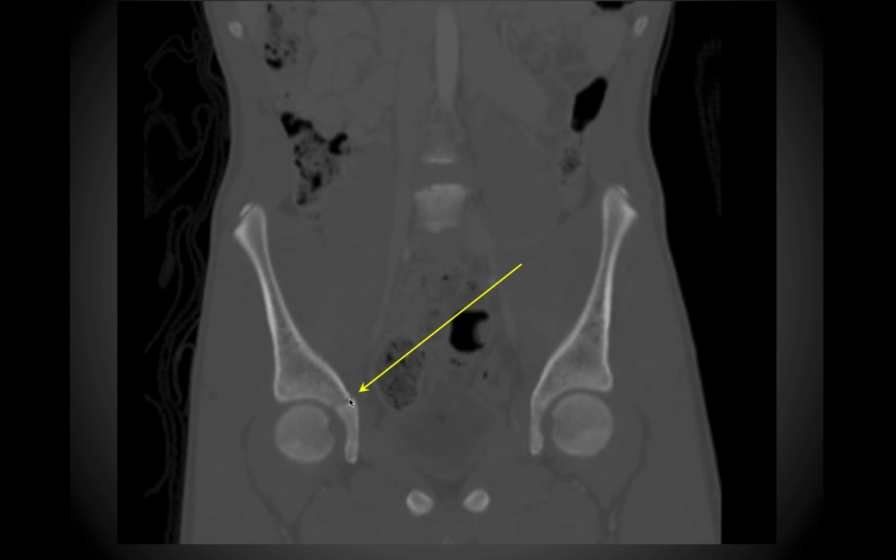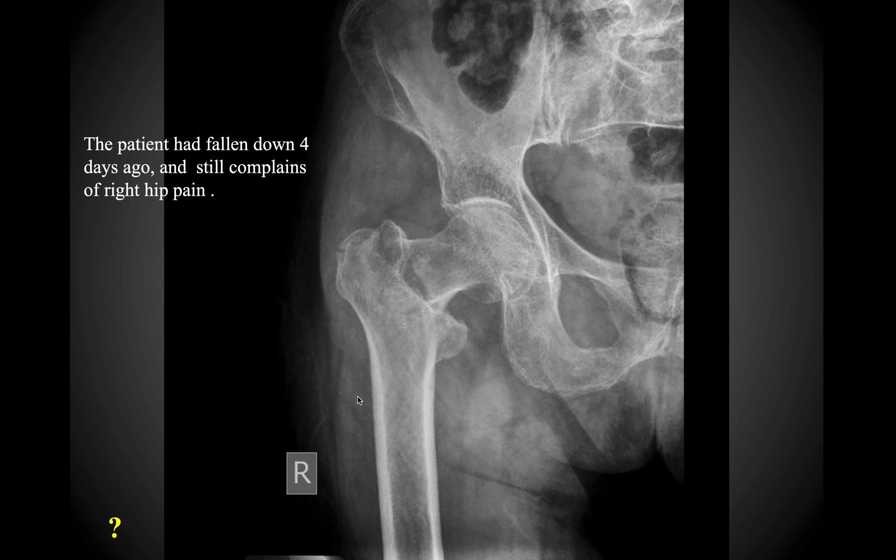This is a coronal view, and this is a patient that fell off their horse, and they were complaining of hip pain several days after falling off their horse, and they had this subtle acetabular fracture in this case.